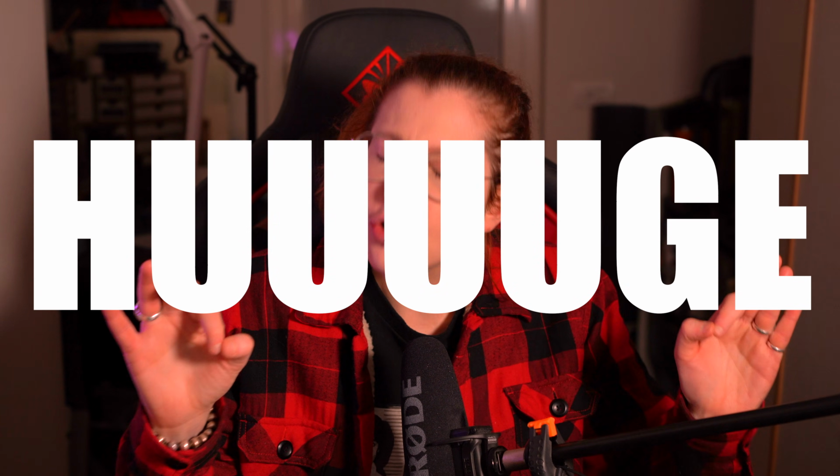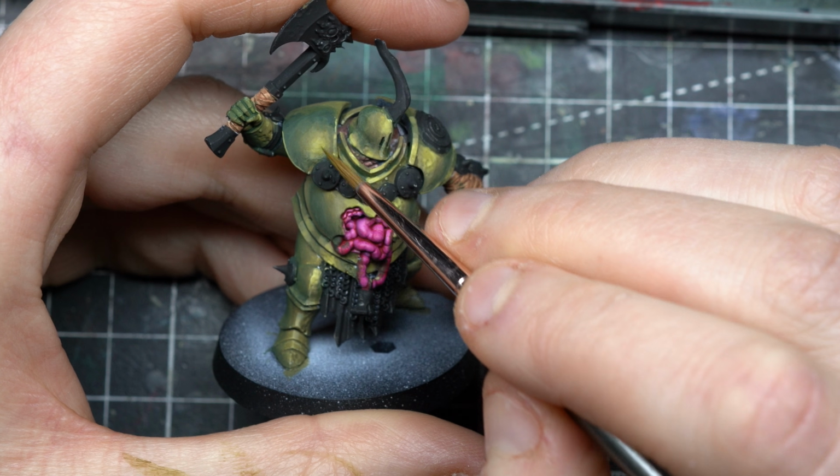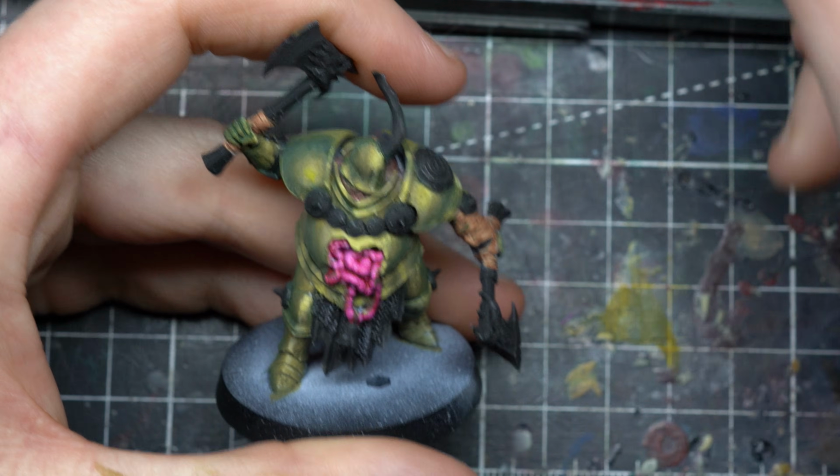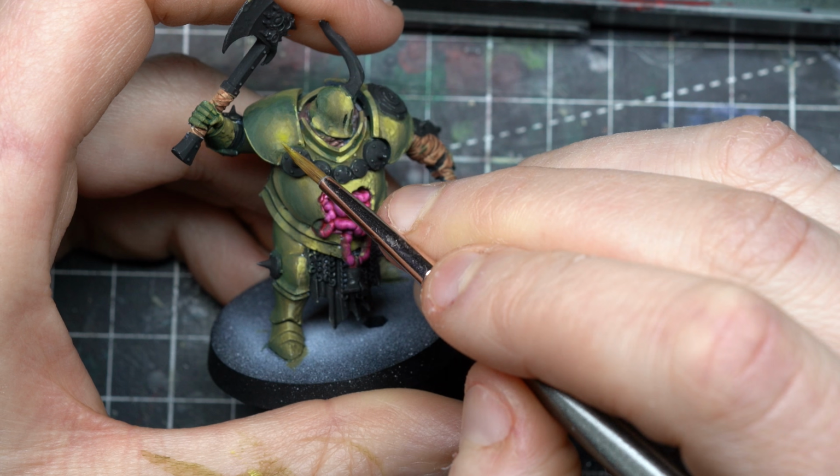Before I start showing you how to use this technique, we need to answer a huge question with an H. Answering this question is what's gonna give you an actual realistic model. So we talk about highlights, shadows, middle tone, but in order to get those right, you kind of need to know where to place them.